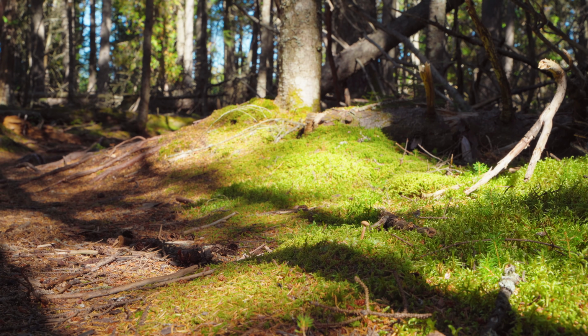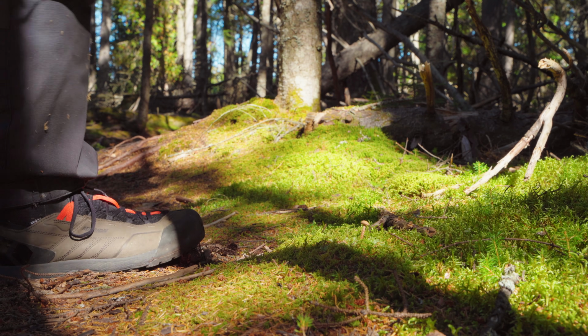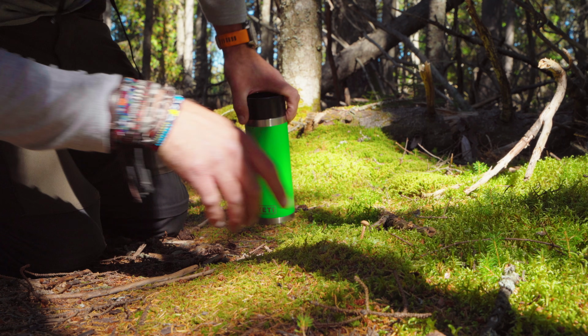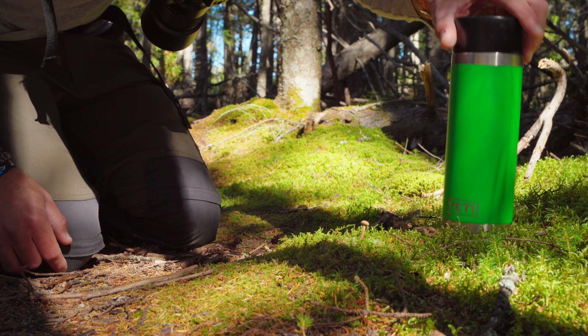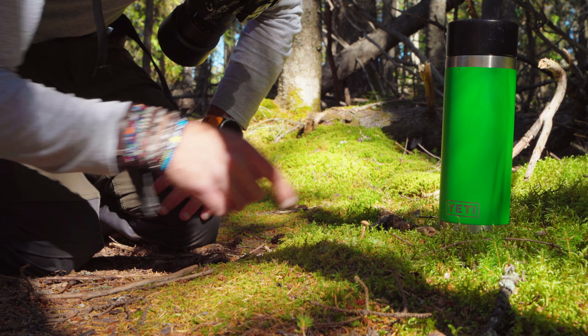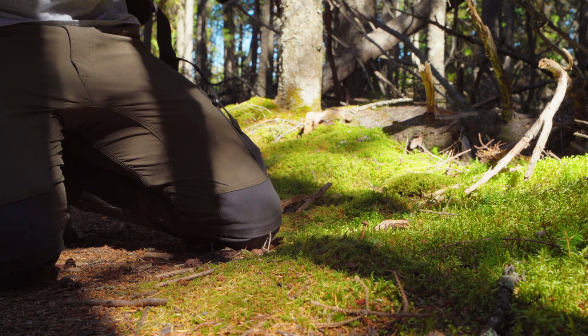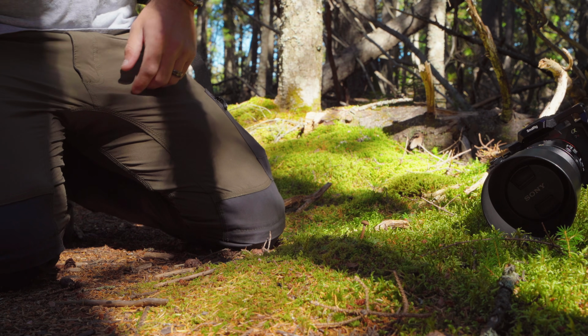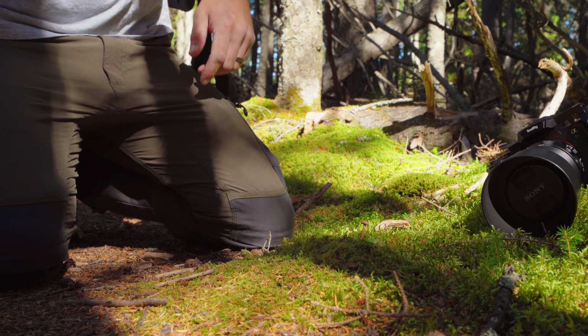Well, I think we found today's first subject. Look at this little mushroom right there. It's tiny. Look at this precise reference with my mug. To capture this little fellow, we're going to be using the Sony A7R5 with a 90mm G.